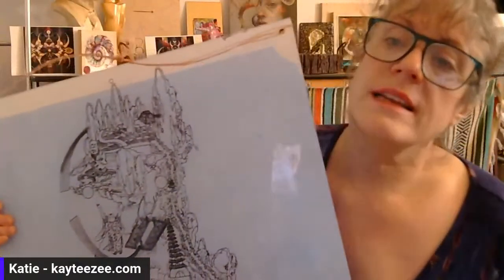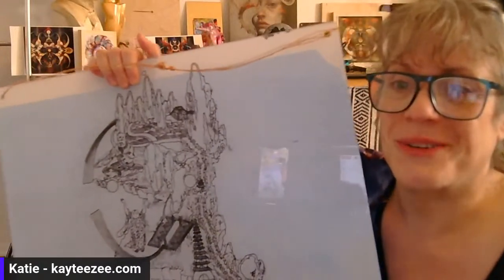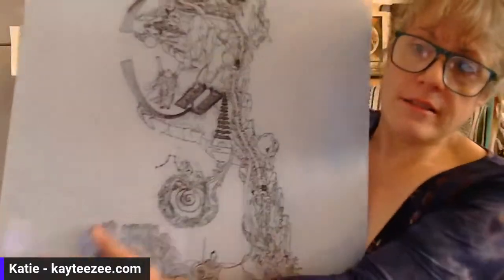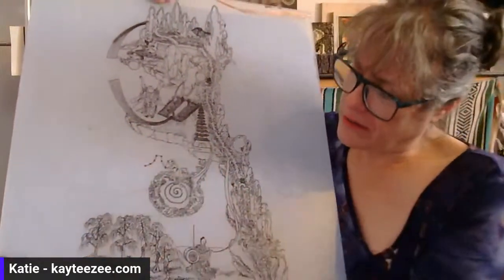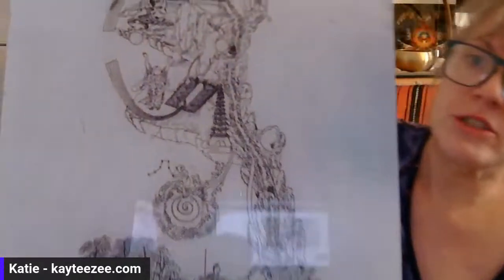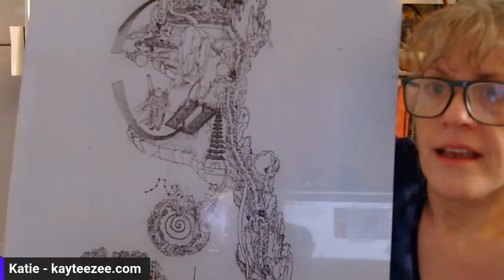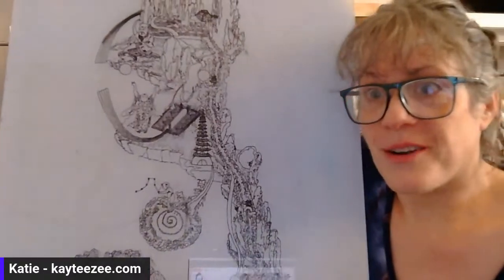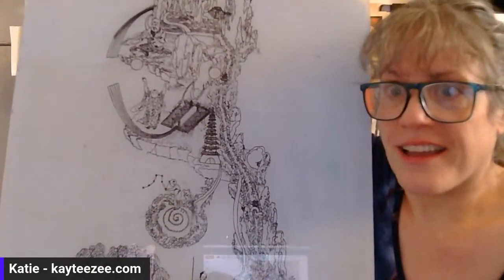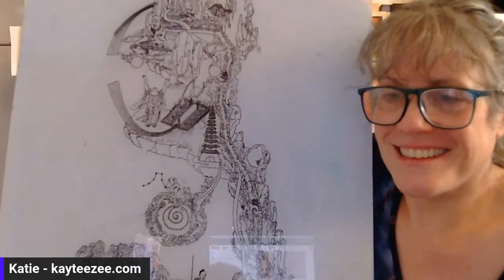This is called Neijing Tu. You can get free copies in my downloads. It's a chart from Chinese medicine. It charts the inner landscape. And I'd like to introduce you to parts of your body based on it, if that's okay with you today.